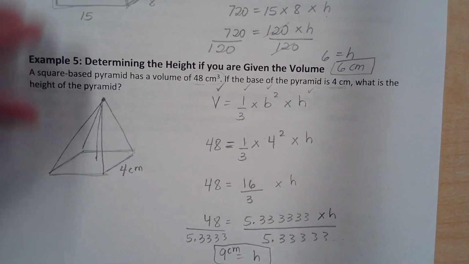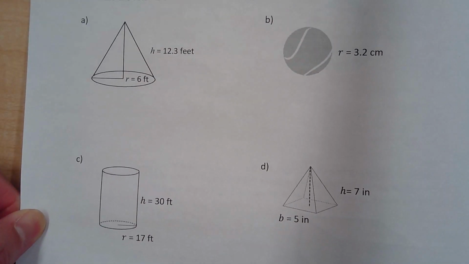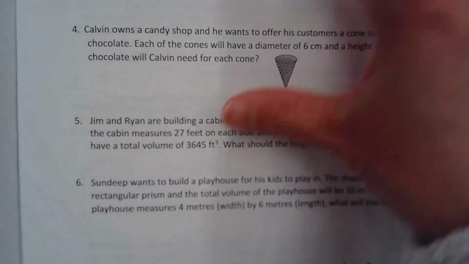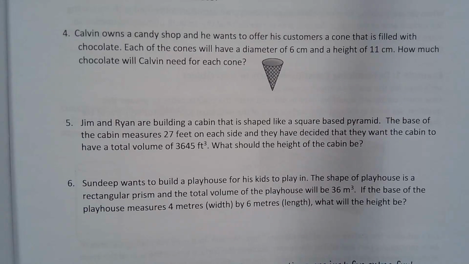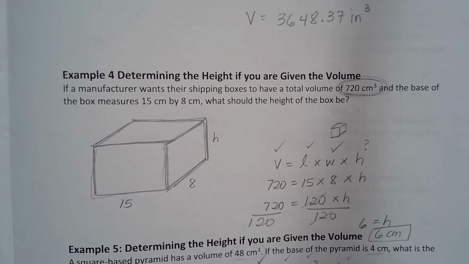So there are some questions for you to try. Please try them. There's some questions in here that have a picture, and then there's some questions in here that have the word problem. So please give those ones a try, and then we'll see you again tomorrow.